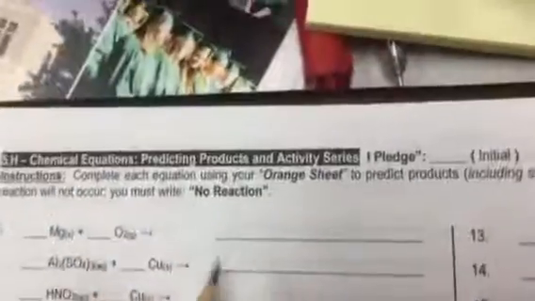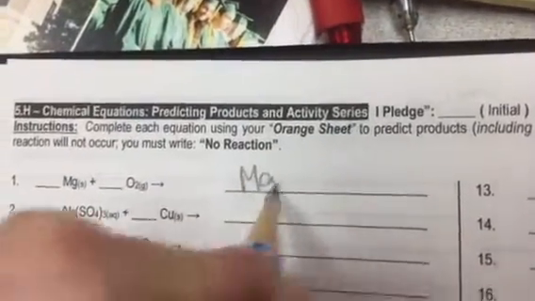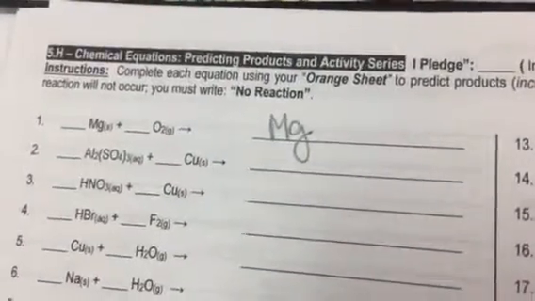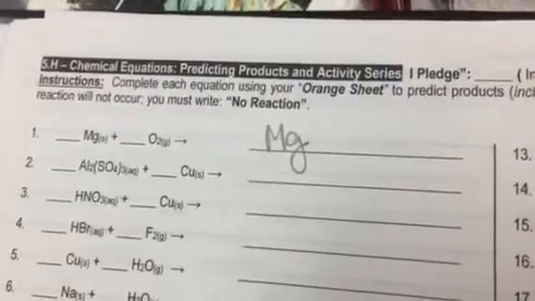And this is actually the reaction you see when you burn magnesium ribbon. In order for the magnesium ribbon to combust, you have to have the presence of oxygen.